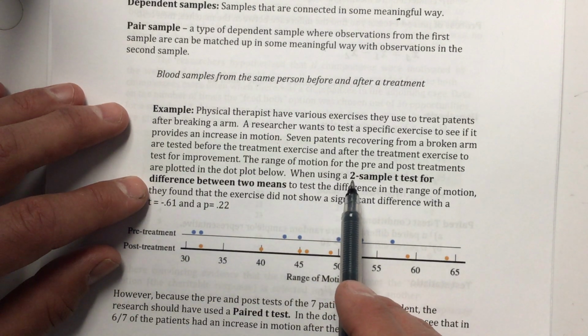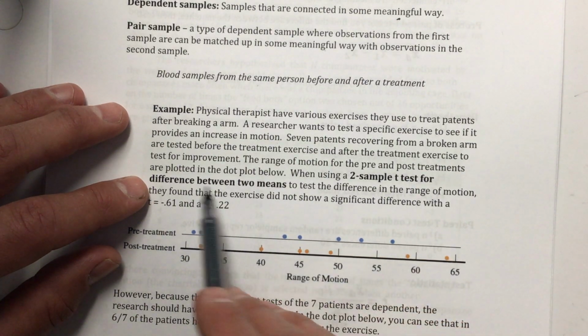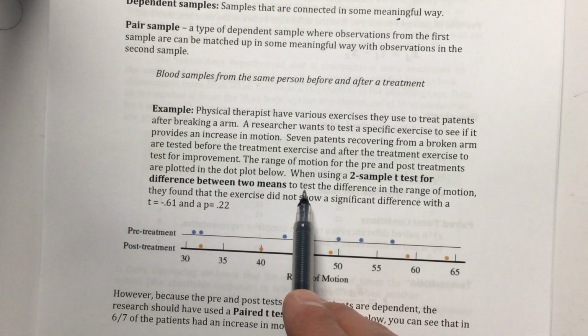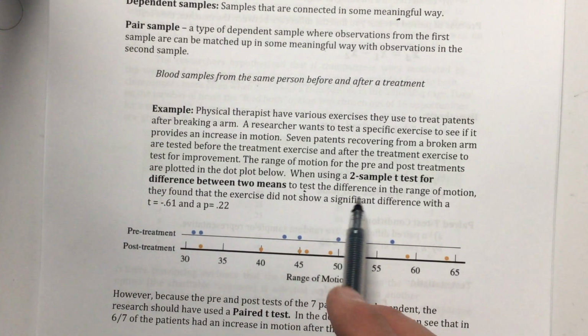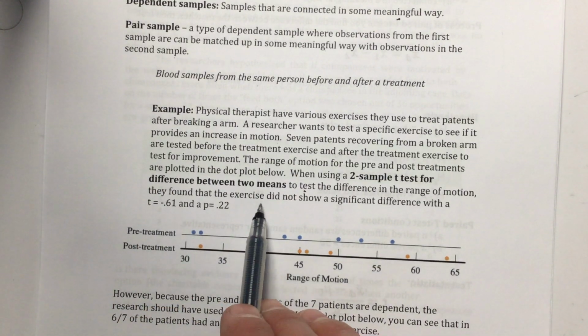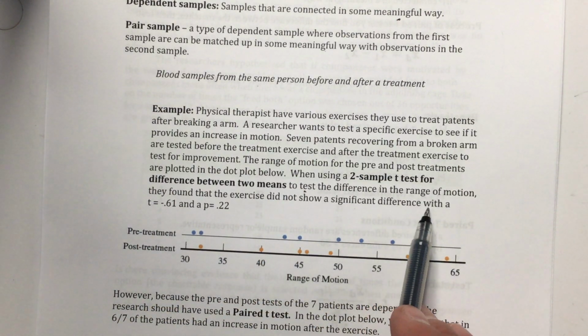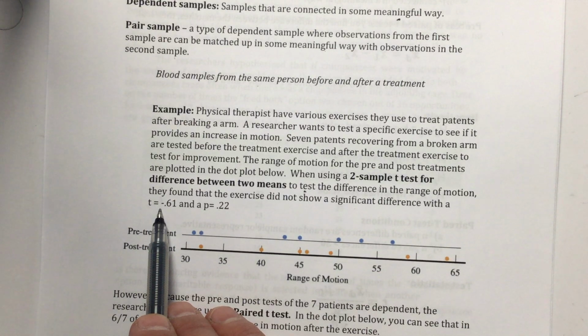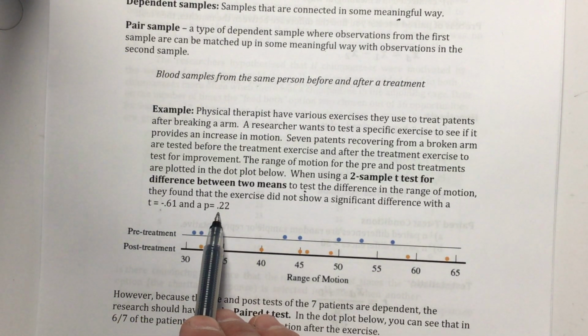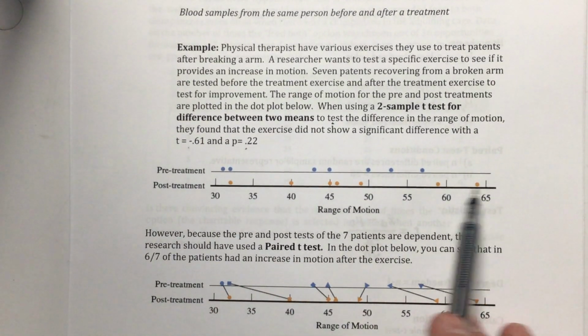When using a two sample t-test for the difference of two means, that's what we just did in the last section, testing the difference in the range of motion, they found that the exercise did not show a significant difference, with a t-value of negative 0.16 and a probability of 0.2. So here we'd say we fail to reject under the old method because the p-value is too high, it's not less than 0.05, so we would say they're about the same. The exercise didn't help. All right, so here's what the plot looks like.